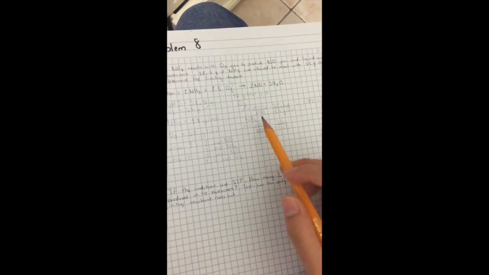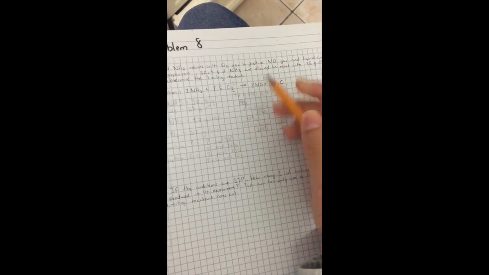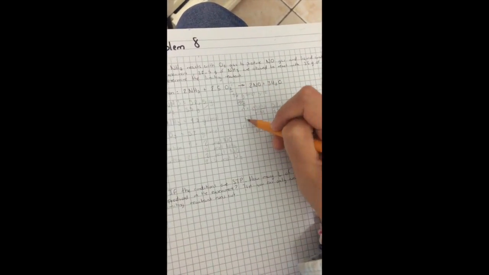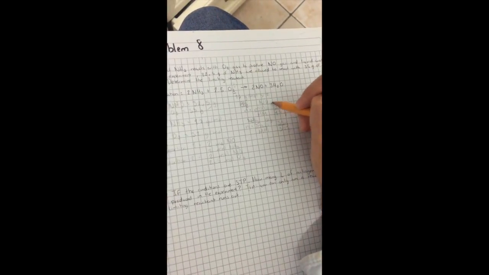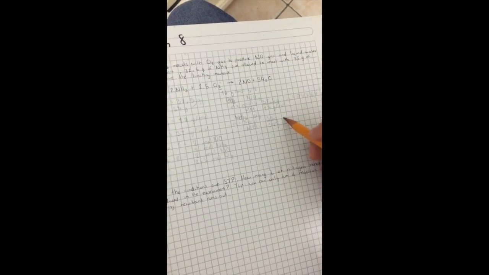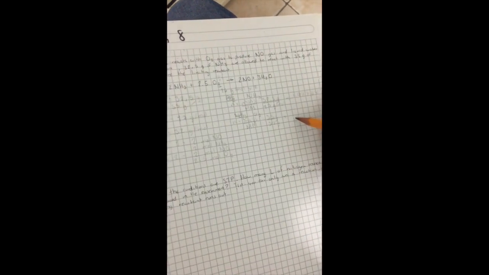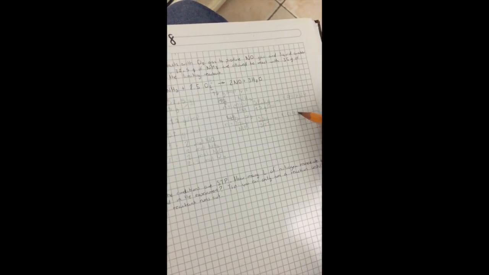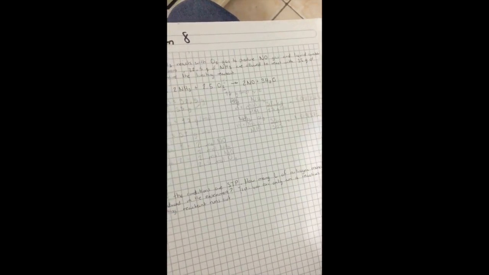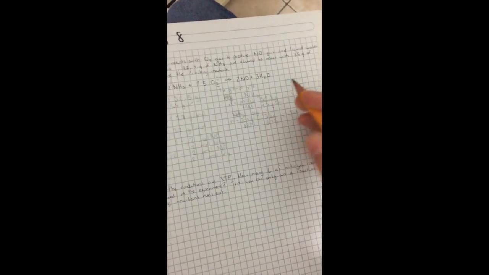No, I'm incorrect. Sorry. This is the O2, and the previous one is the NH3, sorry. And we divided and we got the answer of 1.09375 moles with a calculator.